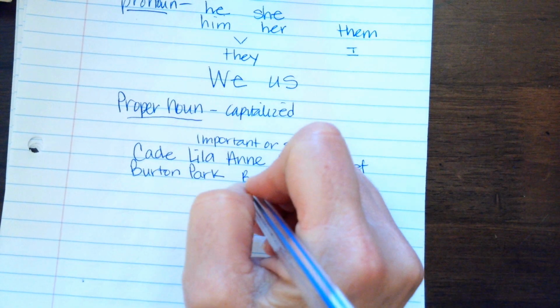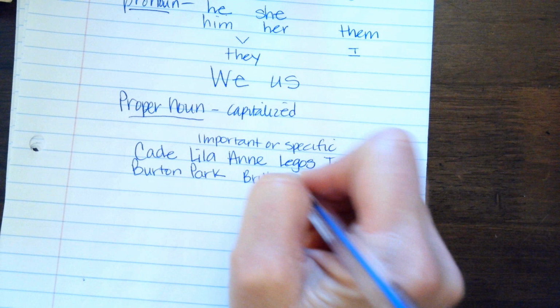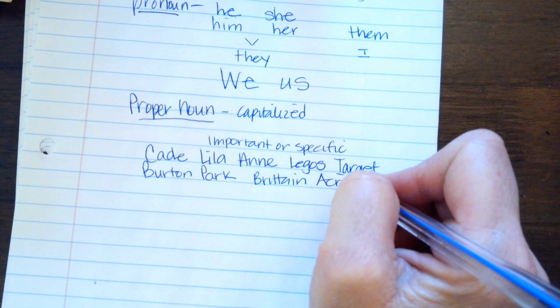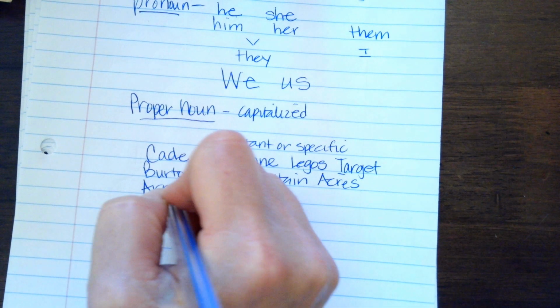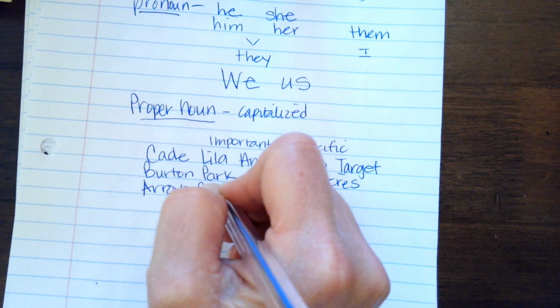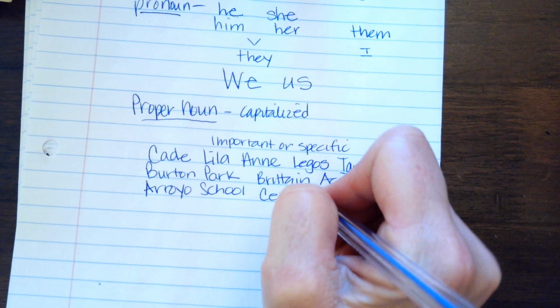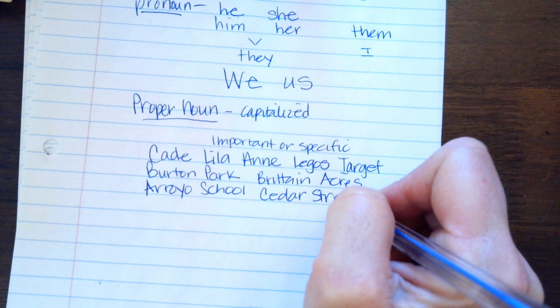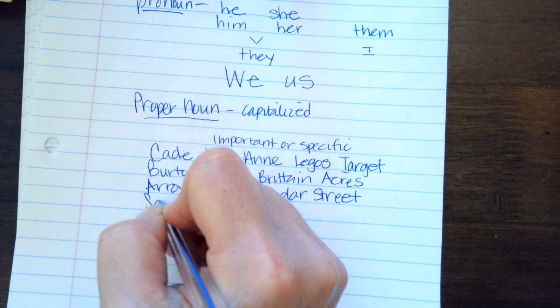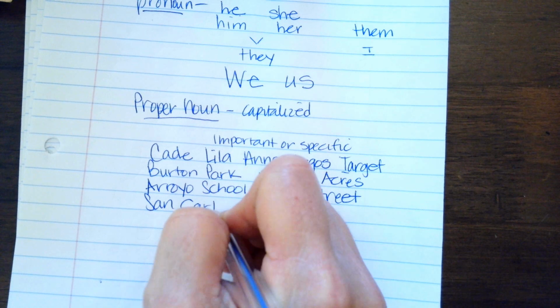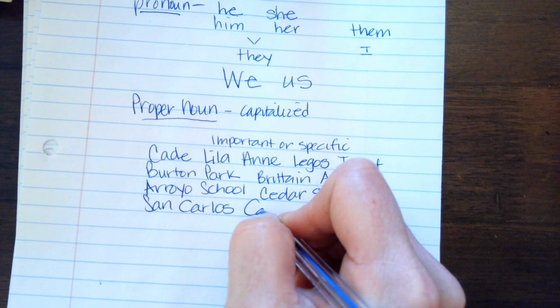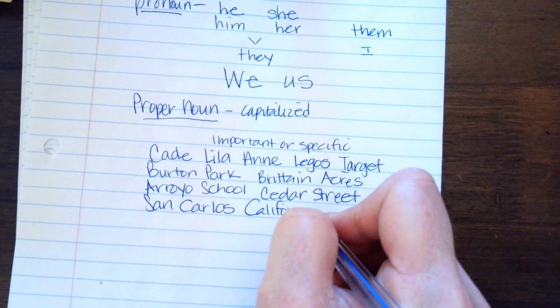Britton Acres is a proper noun. Arroyo School is a proper noun. Cedar Street is a proper noun. San Carlos is a proper noun. California is a proper noun.